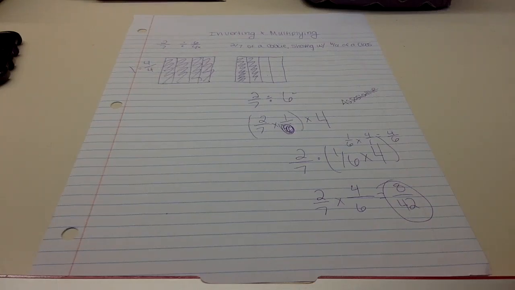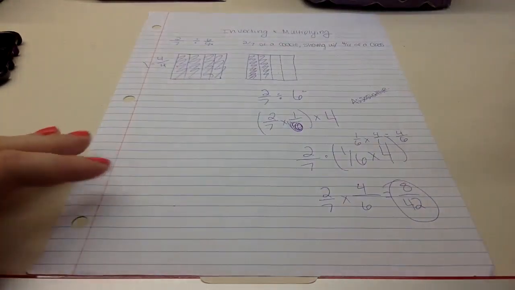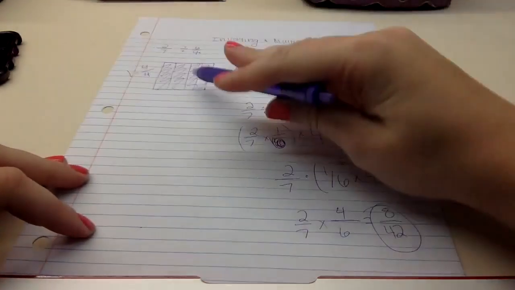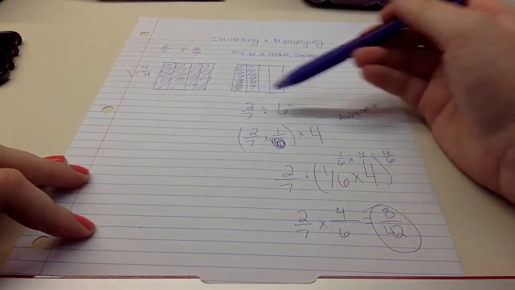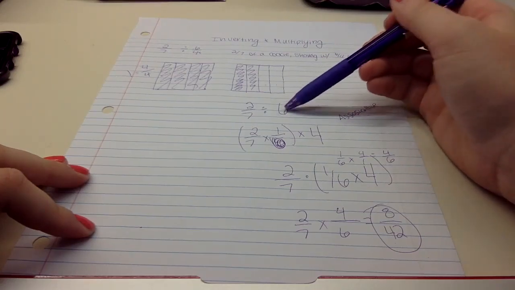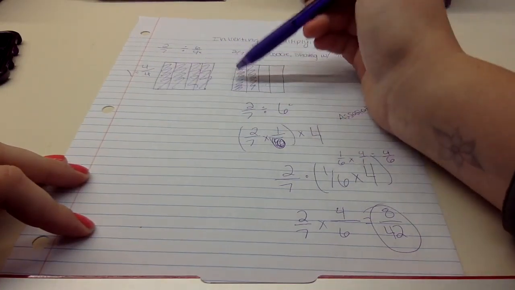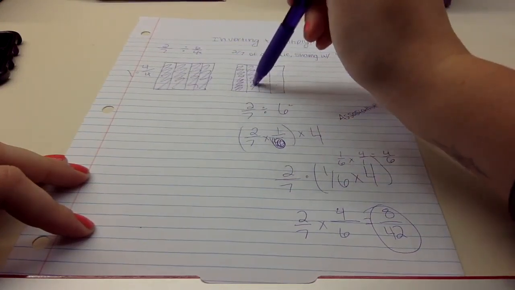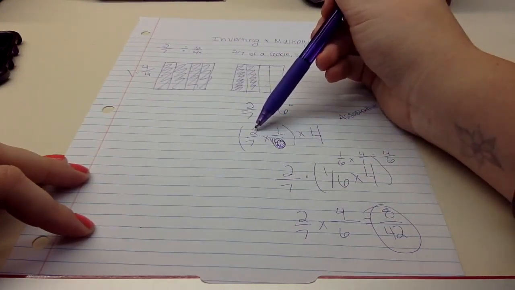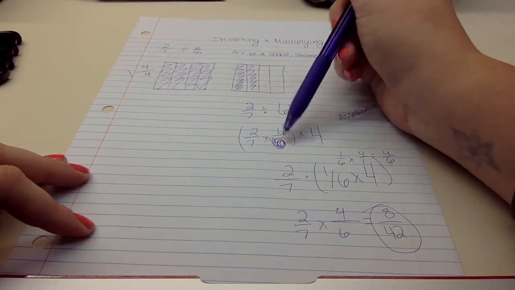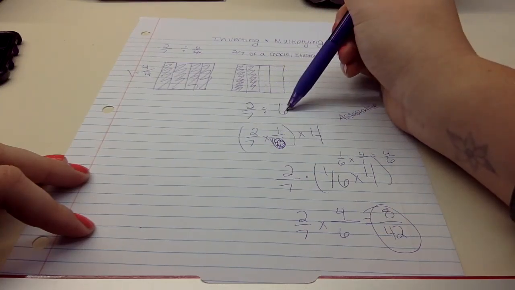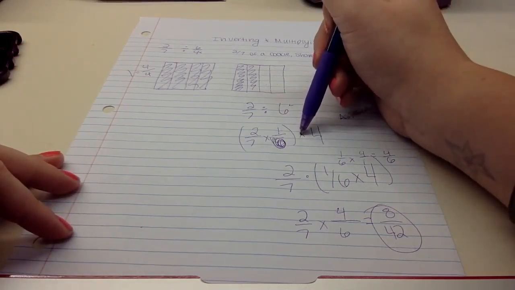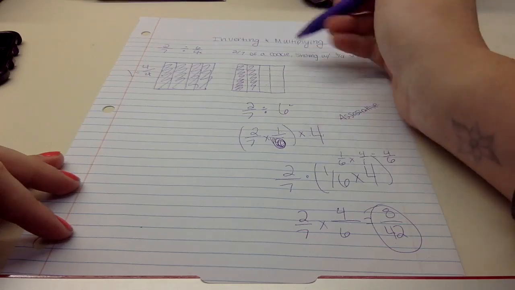So the only thing that we did was we drew out what was happening. 2/7 of a cookie, sharing it with 6/4 of a class. We drew out our class, 2/7 and the 6, which was the part that we've shaded, the part that we are considering. We're not considering 8 pieces, we're considering 6 pieces, the pieces that are shaded. We then took 2/7 times 1/6 because 2/7 divided by 6 is basically the same thing as multiplying by 1/6. And then we're multiplying that by 4, which is our whole.